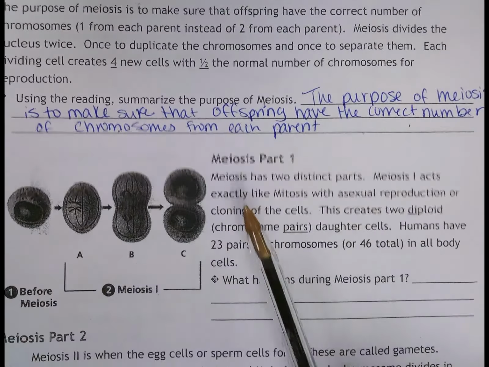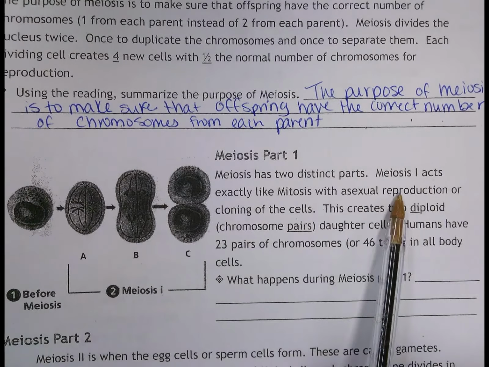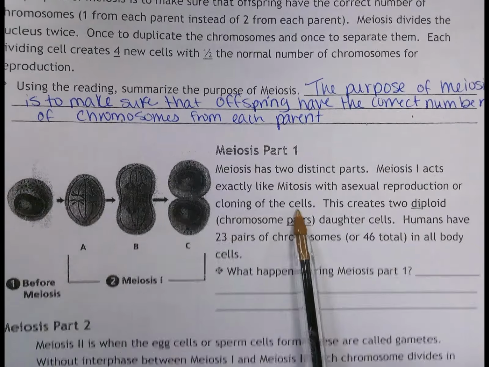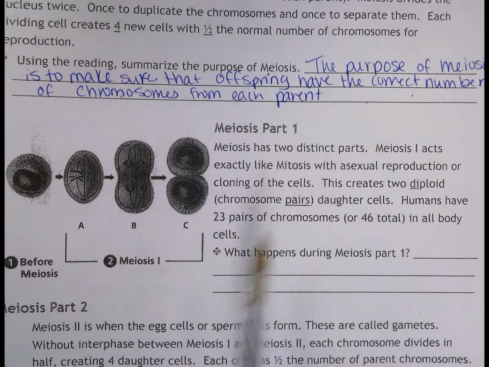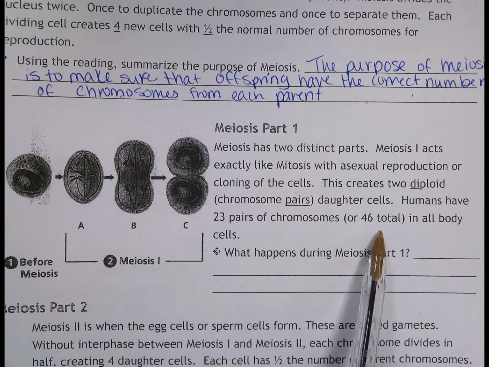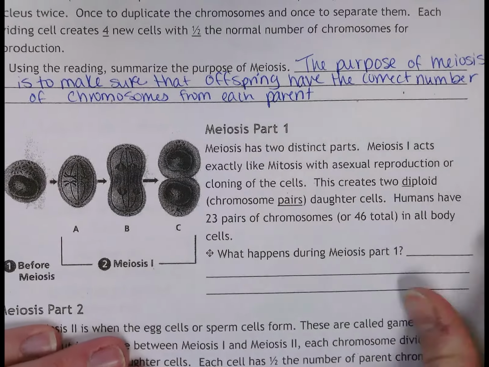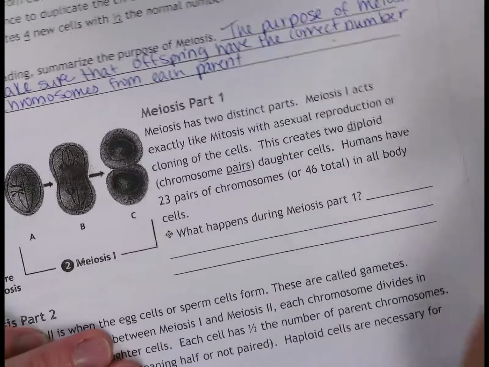Meiosis part 1. Meiosis has 2 distinct parts. Meiosis 1 acts exactly like mitosis with asexual reproduction or the cloning of cells. This creates 2 diploid chromosome pairs or daughter cells. Humans have 23 pairs of chromosomes or 46 total in all body cells. So this is essentially going to create daughter cells just like mitosis.